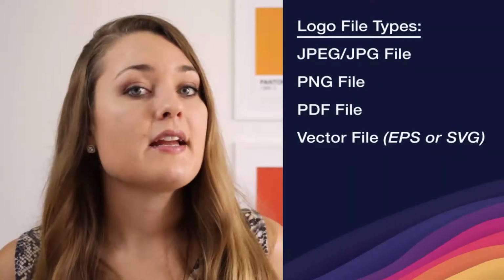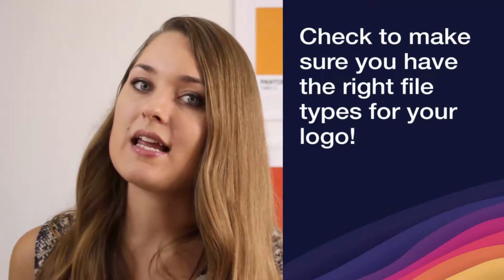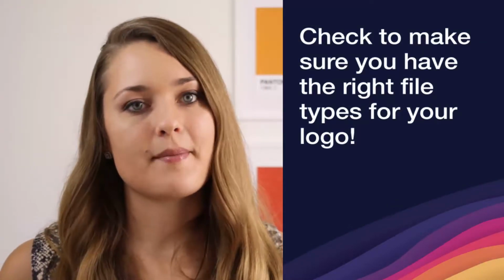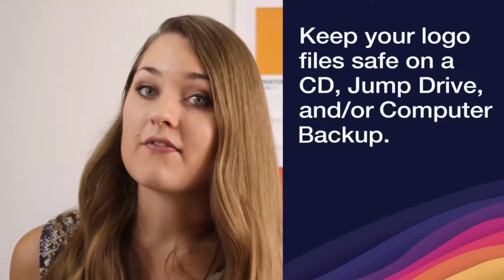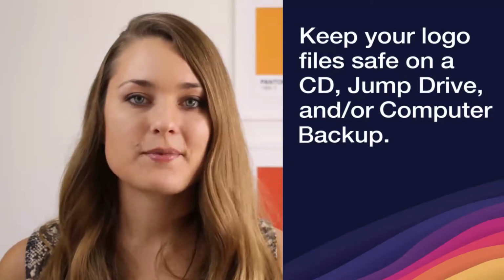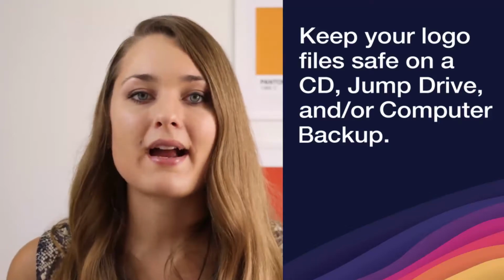If you are missing any of the file formats listed, please try to contact your logo's designer for them before it is too late. It may cost you some money, but when it comes to your business, your logo is worth it. Make sure your logo files are available to you, especially in EPS or SVG file format. Keep your logo files safe by having them on a CD, jump drive, and/or on a computer backup somewhere. These files are the life force of your logo and will continue to be used by your business for many years to come.